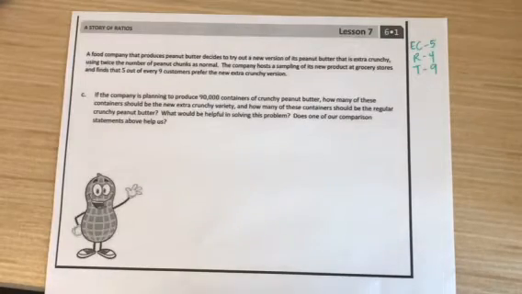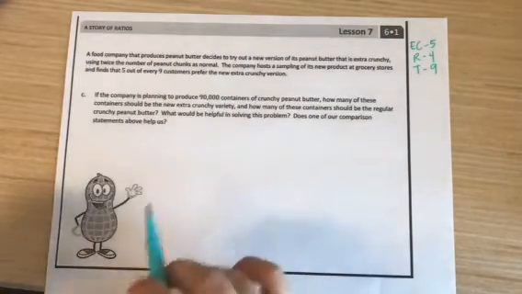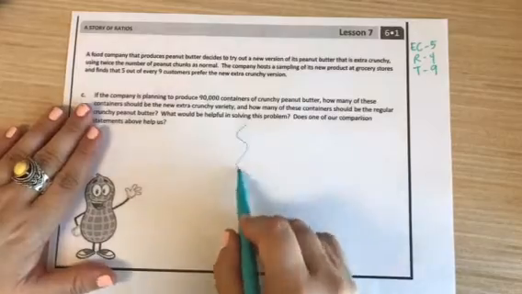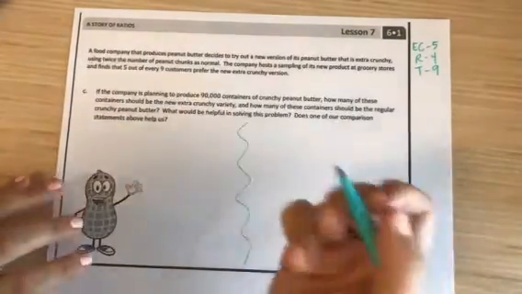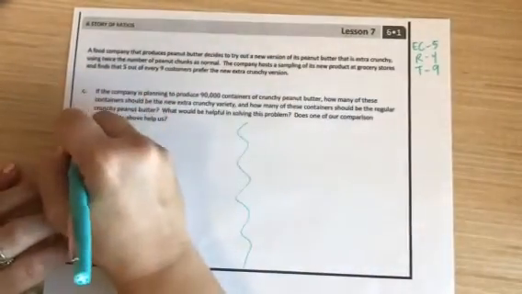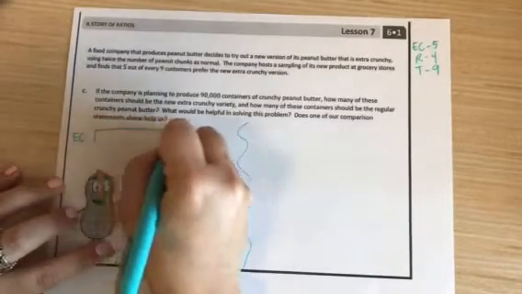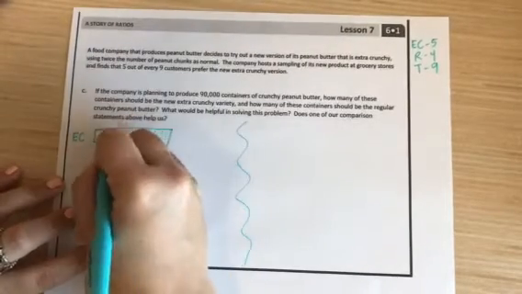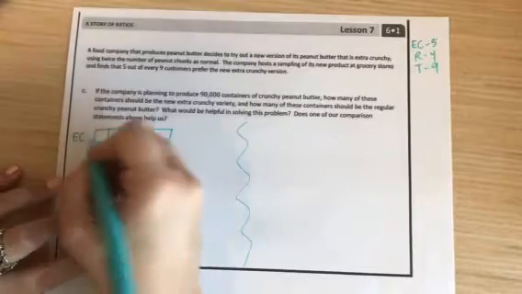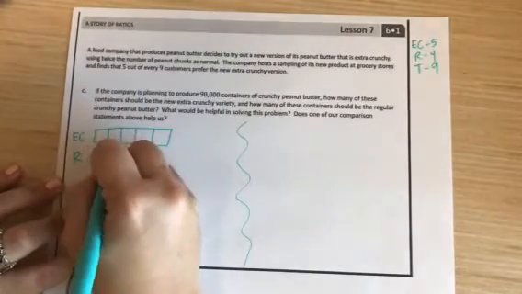So I'm going to model that in a tape diagram first. It's going to be my first strategy here. So extra crunchy, 5 people prefer extra crunchy. And then for regular, we've got 4 people.